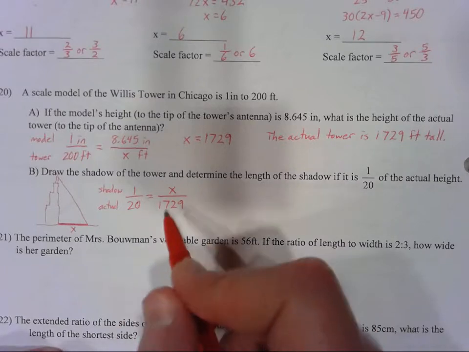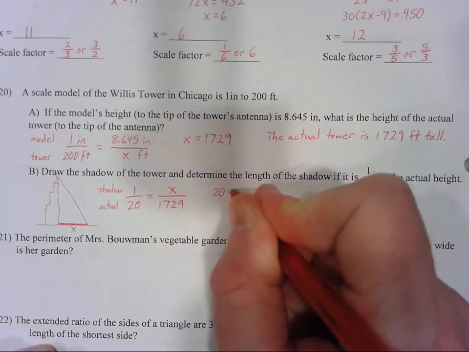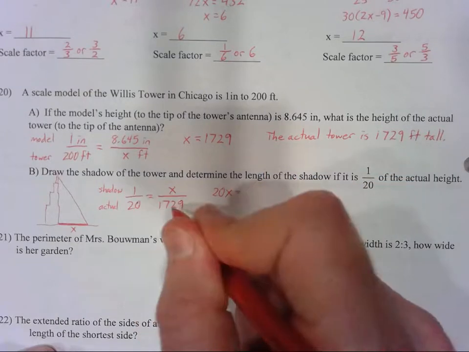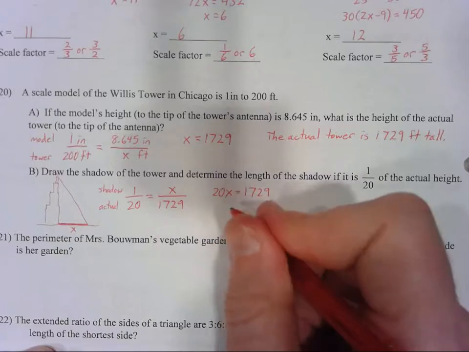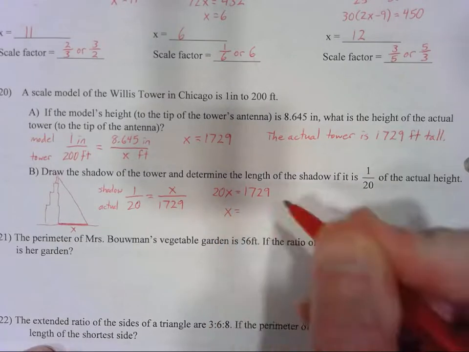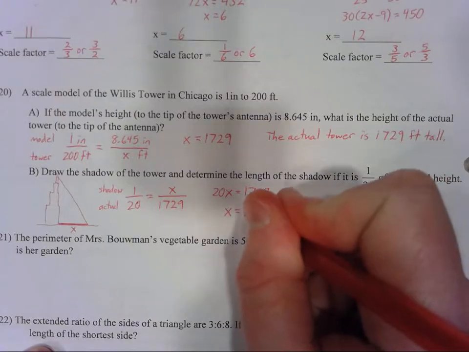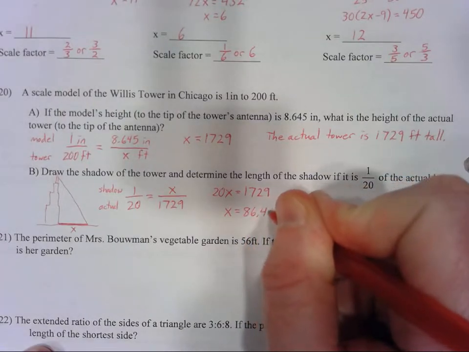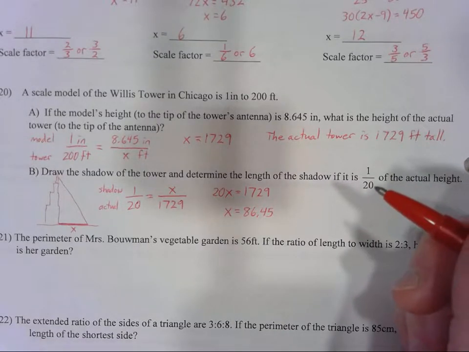So when I cross multiply, the 20 gets multiplied by the x. 1 times 1,729. And so I divide that by 20. I get 86.45. Exactly.